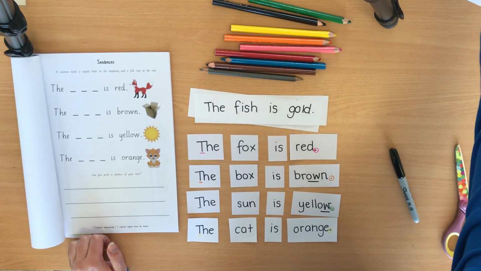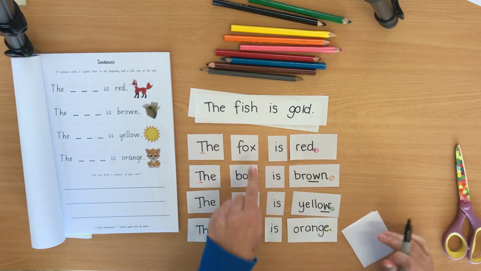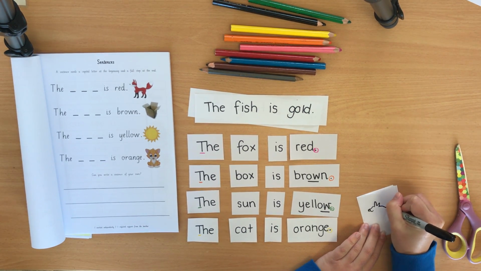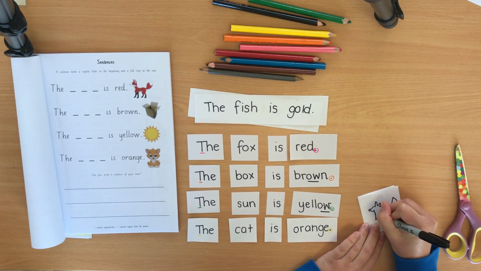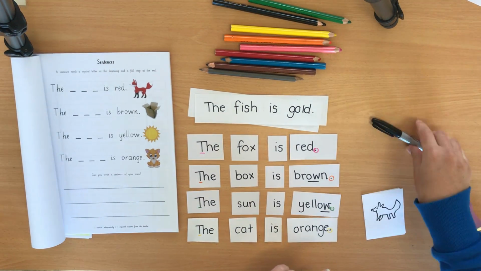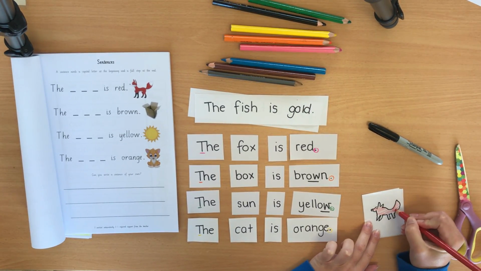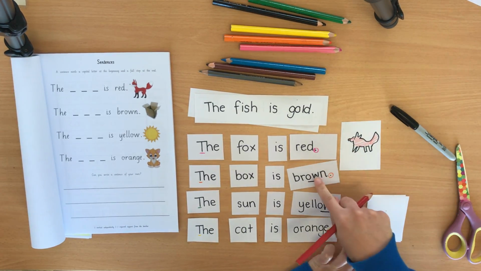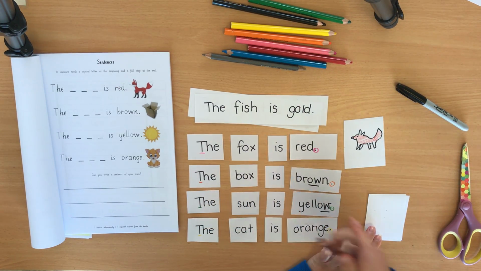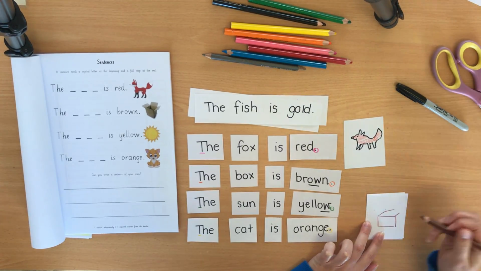Now what I can do is I can have a go at drawing some illustrations to match my sentences. So I'm going to draw a red fox. Now foxes are a bit tricky, but let's have a go. He's got a big fluffy tail, 4 legs. And what colour was he again? He was red. Colouring him in. The fox is red. Now I can have a go at the next one. The box is brown. I'm going to draw a brown box. Oopsie, scissors are in the way.